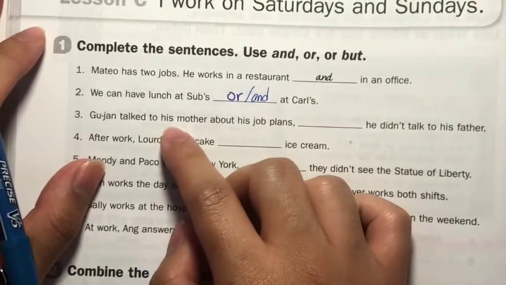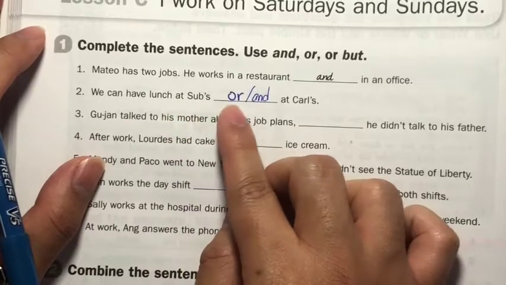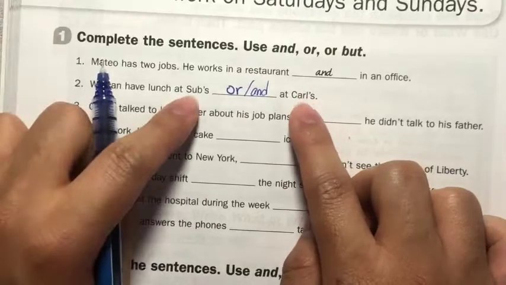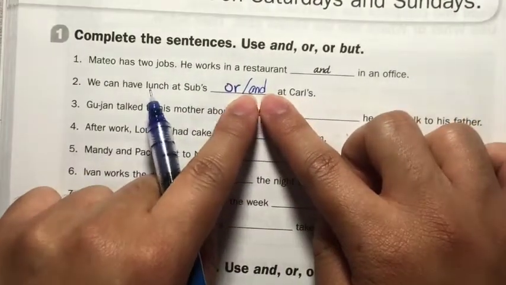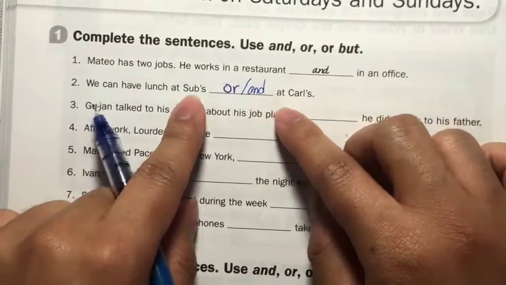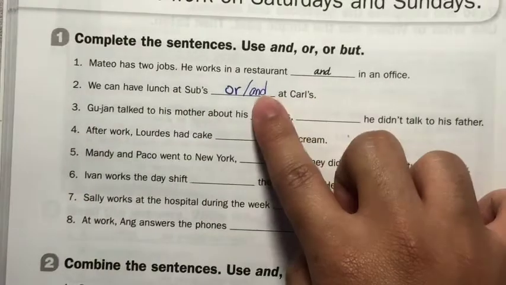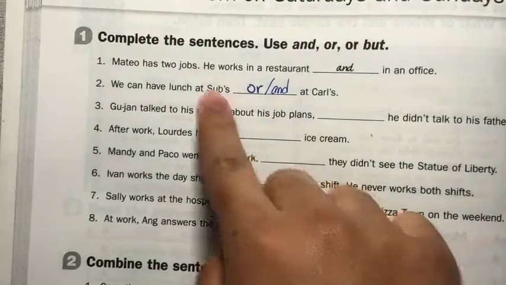Or maybe I'm just not that hungry today and I only want to eat lunch 1 time. So we can have lunch at Subs or Carl's. This one or this one. Only choose one, we use or. Or maybe we want to eat a lot of food. So I want to go to Subs and Carl's today. I want to go to 2 places today. Then I use and. So there's 2 answers here. You can pick or you can pick and.